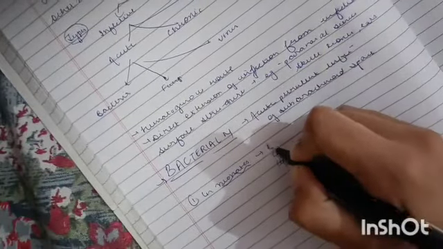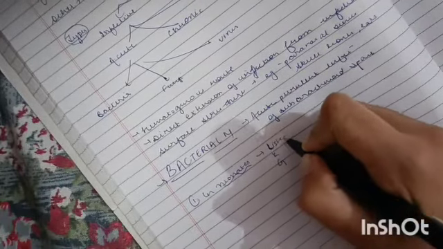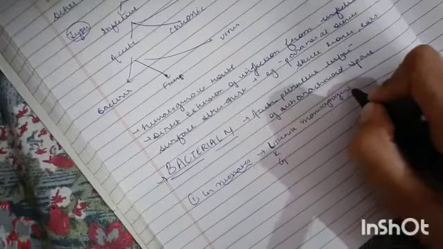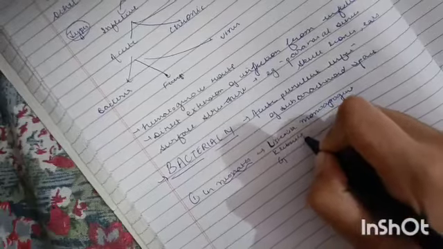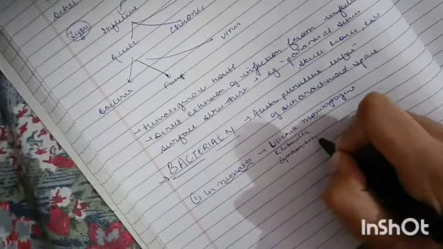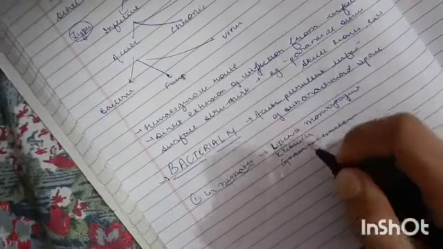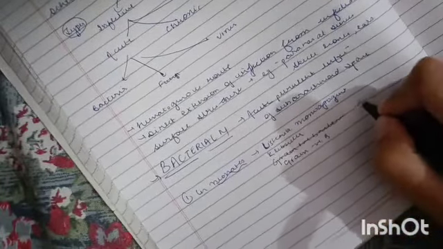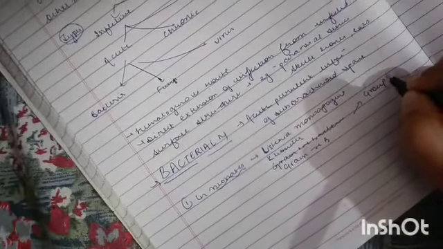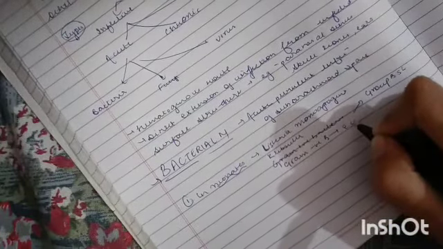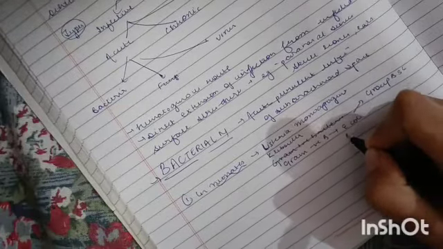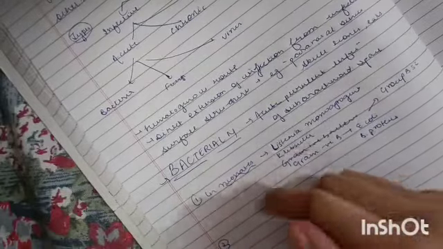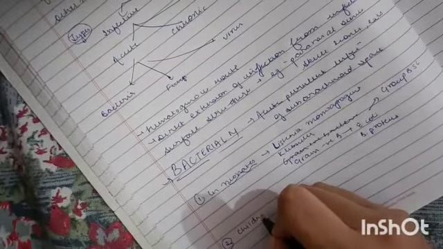L stands for Listeria monocytogenes, then K for Klebsiella, then gram positive bacteria and gram negative bacteria. In gram positive we have group B streptococci, and in gram negative we have E. coli and Bacillus proteus.